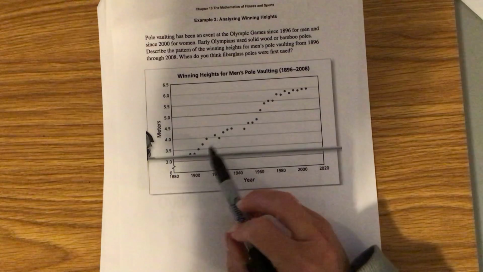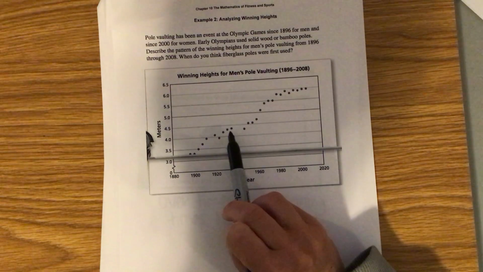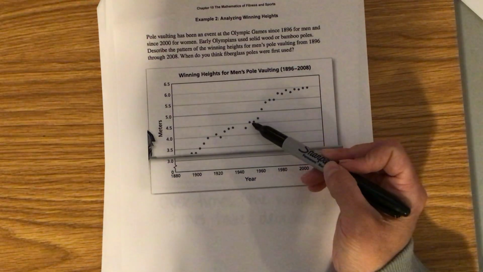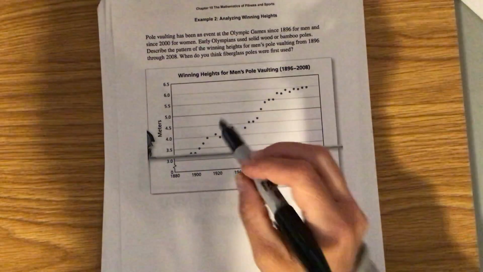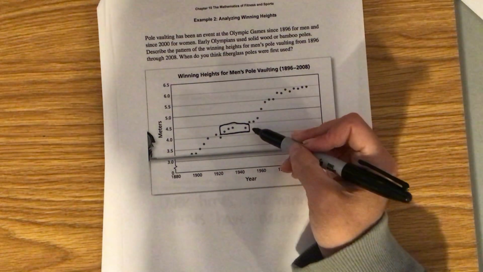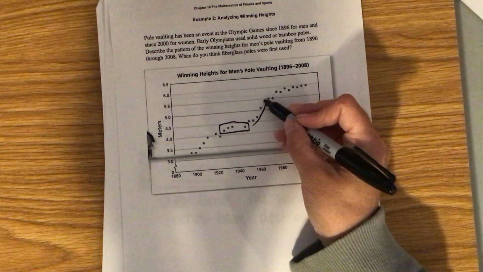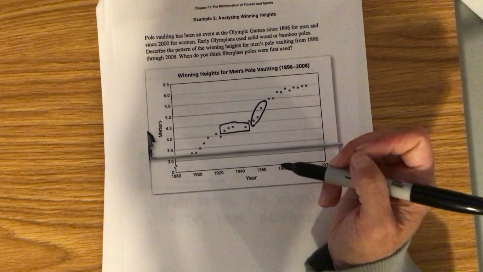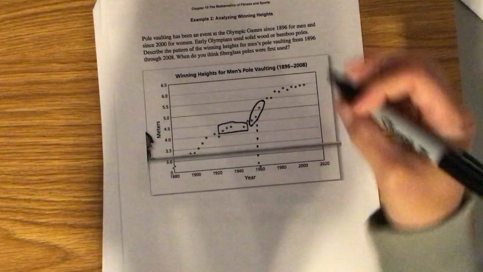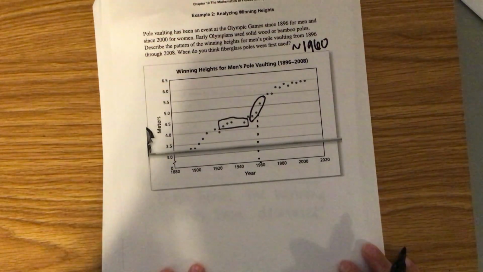And I would say, as they leveled out here, right before we start to see this now where it's going up pretty significantly, this is probably where it levels out, where they were using wood. And then as they started to have an increase, right here, this is probably where they started using a different type of pole. So I would say around 1960 is probably about when they started using a different type of pole.